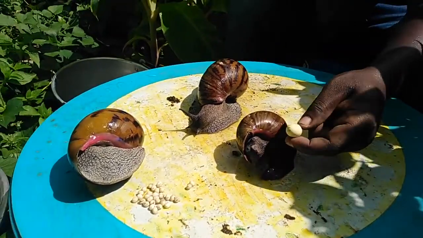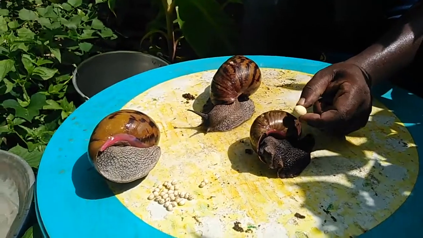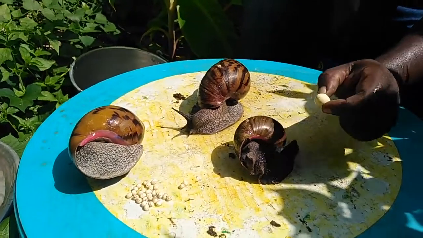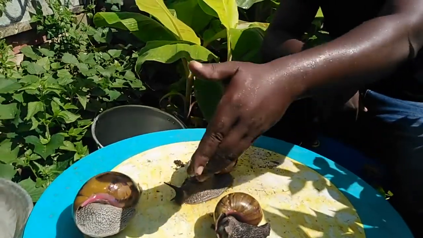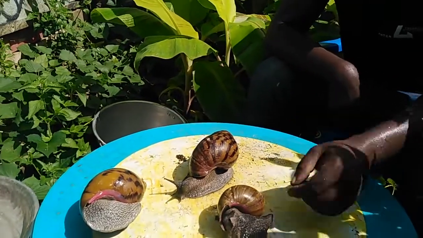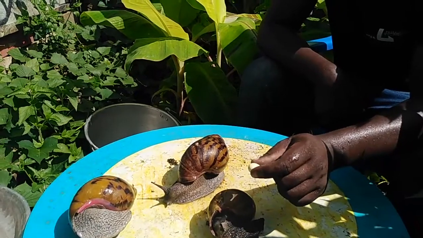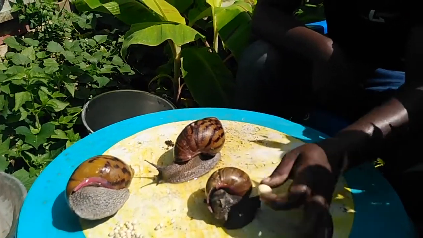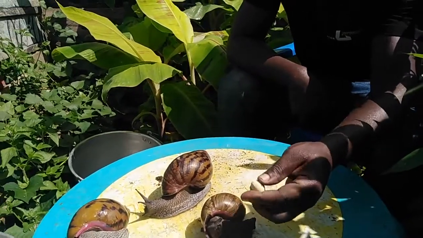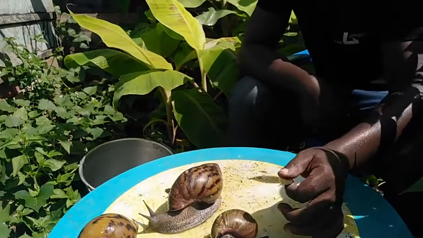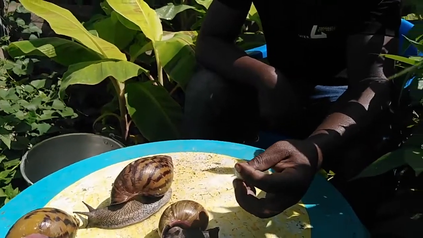And this is the egg of this particular snail species. This doesn't lay many eggs. It can lay even 5 or 10. But this one can give you 200 plus. So these ones are not common. Even in the forest, these ones are not common at all because they lay few eggs. You can see their egg is also bigger in size as compared to this. Yeah, so that is how it is.